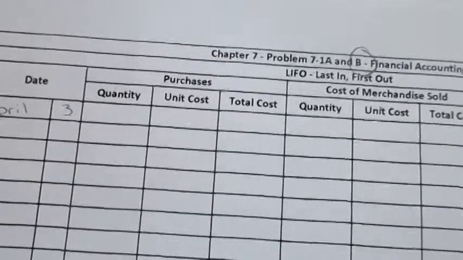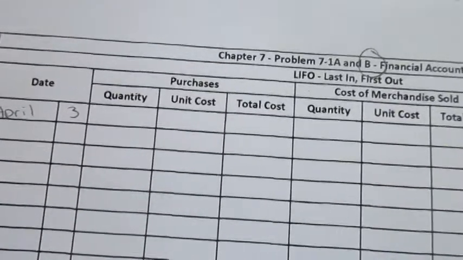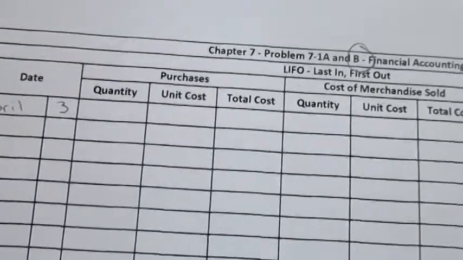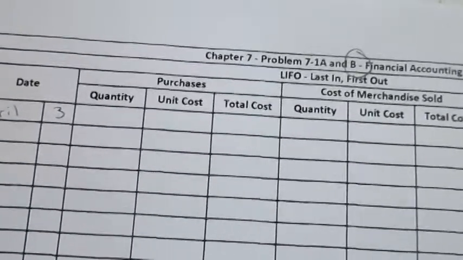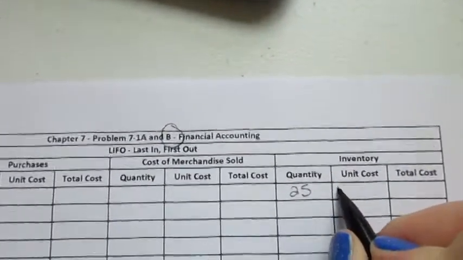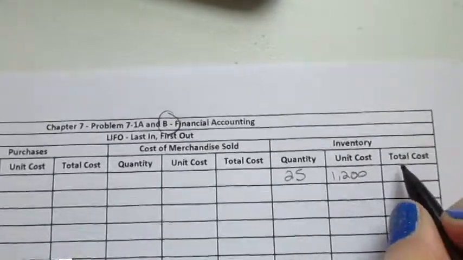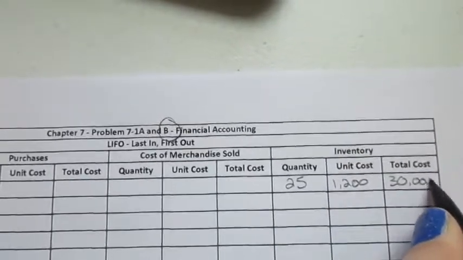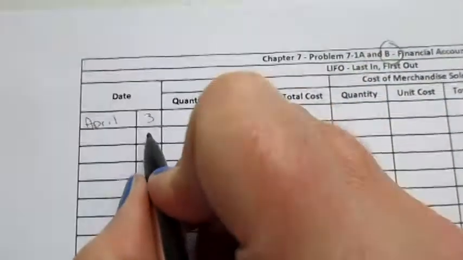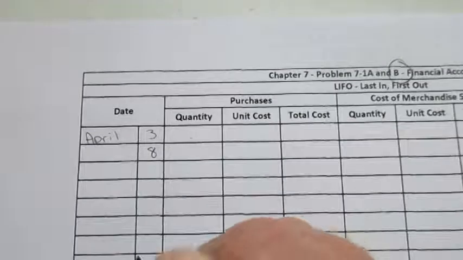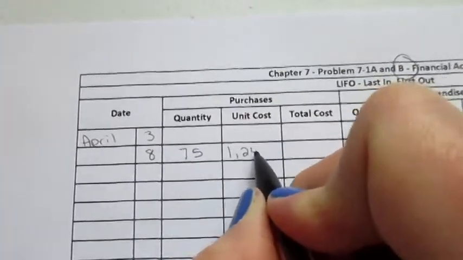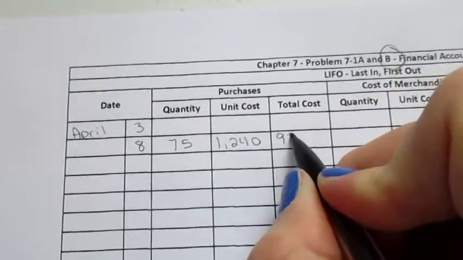So on April 3rd, we had primarily our beginning inventory of 25 units. Okay, so I'm going to come over here to my inventory, 25 units at $1,200 each for a total of $30,000. Okay. So then on April 8th, we had a purchase of 75 units for $1,240 and a total of $93,000.